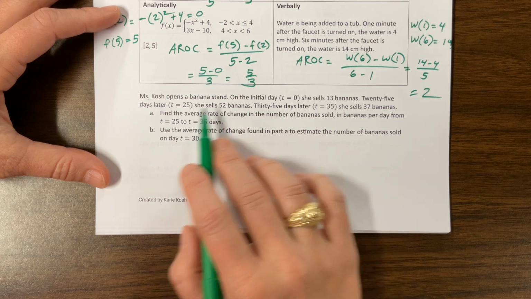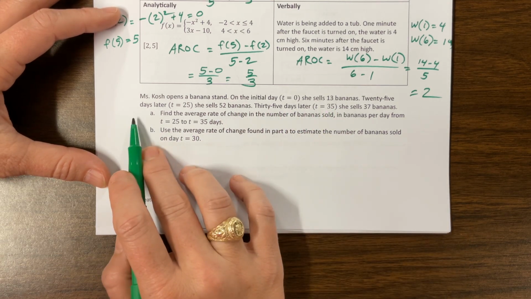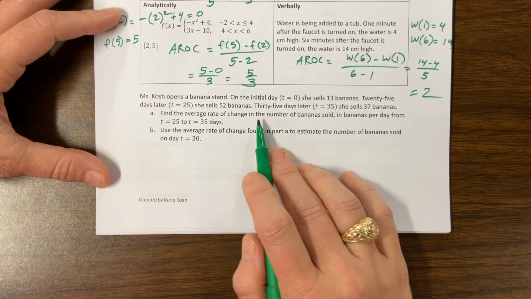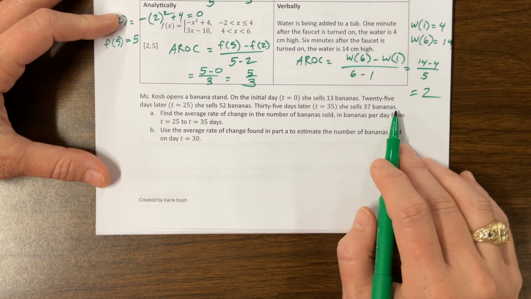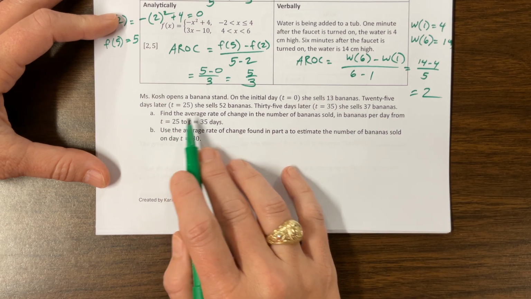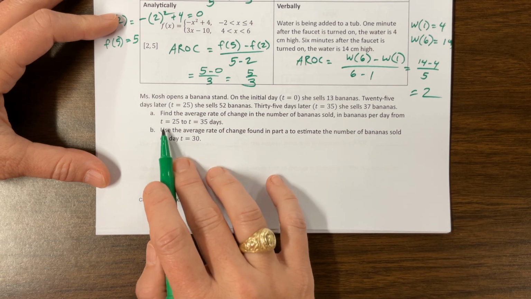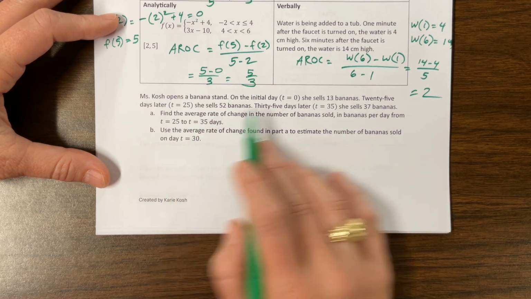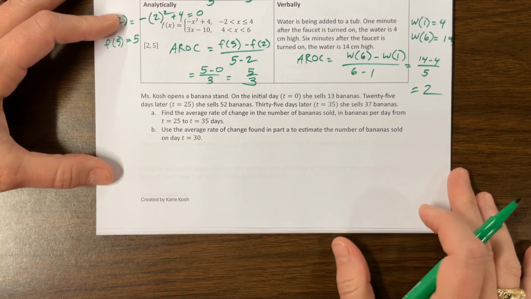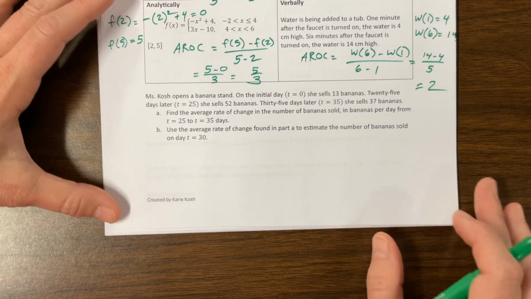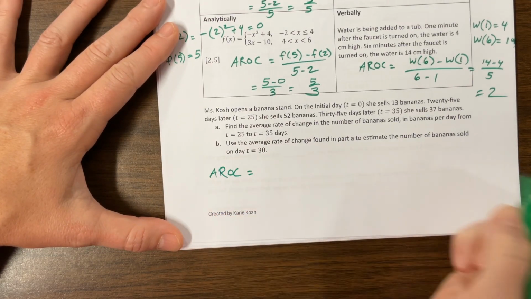Okay, so I open a banana stand on the initial day at t equals 0. I sell 13 bananas. 25 days later, I sell 52 bananas. I totally made up numbers, but it doesn't matter. 35 days later, I sell 37 bananas. And so the first question says, find the average rate of change in the number of bananas sold, in bananas per day, from t equals 25 to 35. So notice on here, I don't really care what happened on day 0. They're just asking me to use 25 and 35.